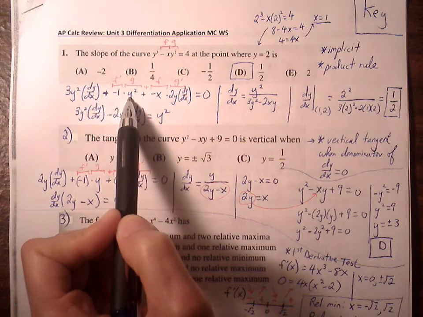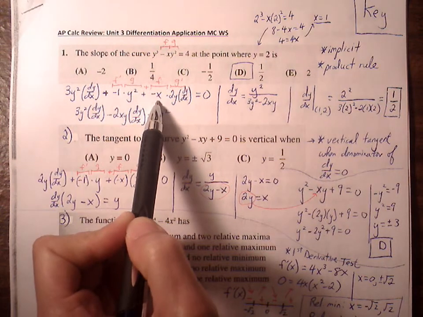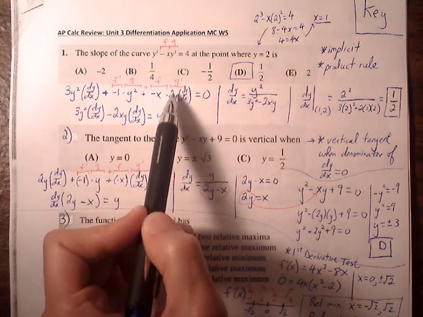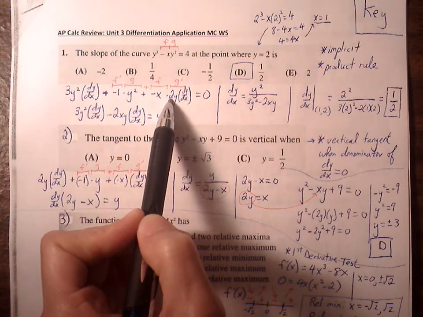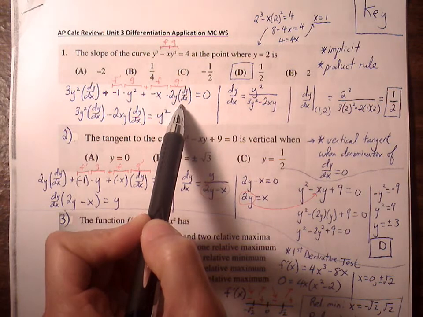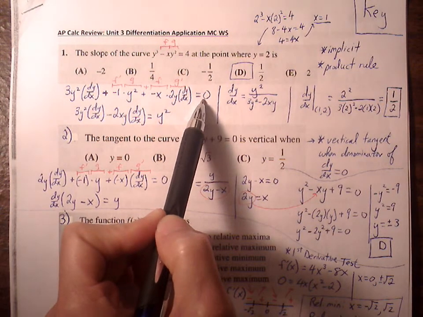And y squared is the original g function, no changes, plus negative x, the original f function, no changes. And then for y squared, we need to find the derivative, g prime, so y squared becomes 2y. And since we're differentiating y, we need to attach dy/dx. Careful, the 4 also gets affected, it doesn't stay 4, 4's derivative is 0.